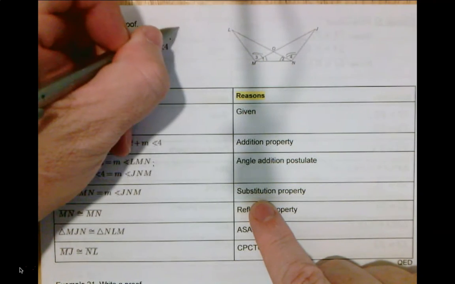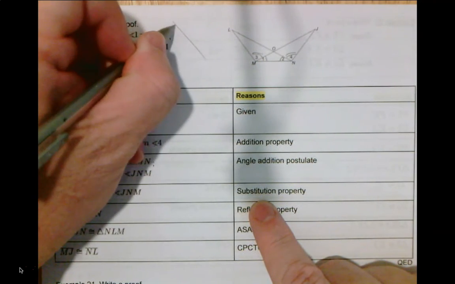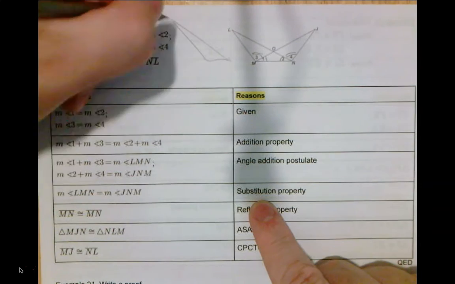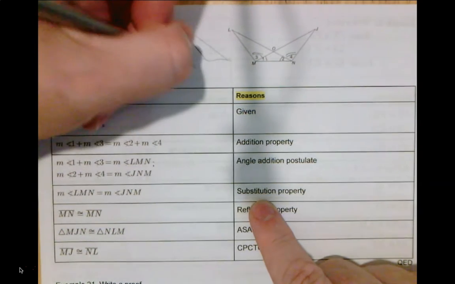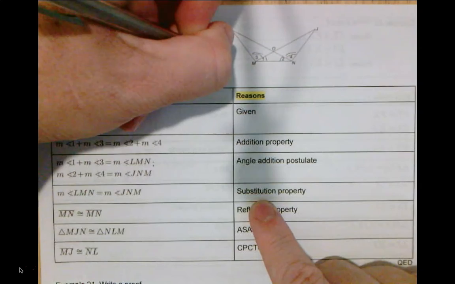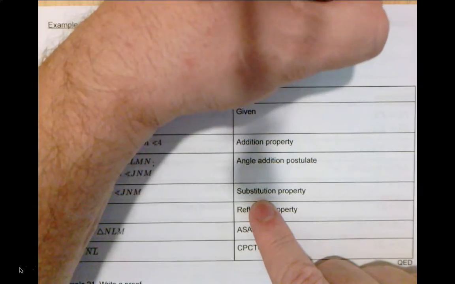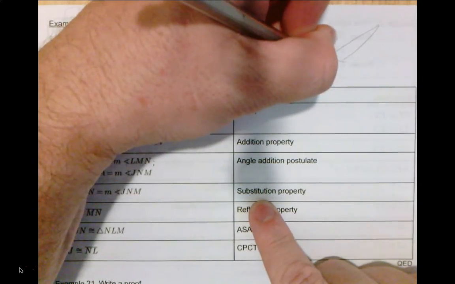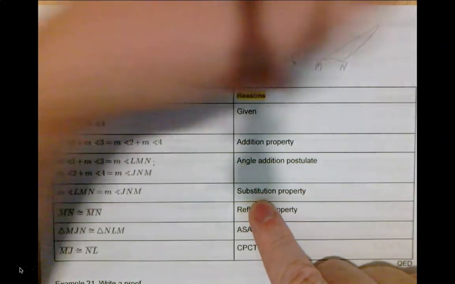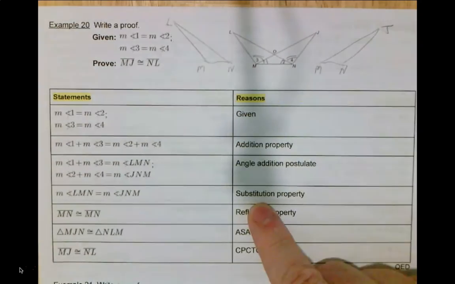I'm going to separate and redraw the two triangles that I said I was going to go after to get MJ and NL. N and J up here.